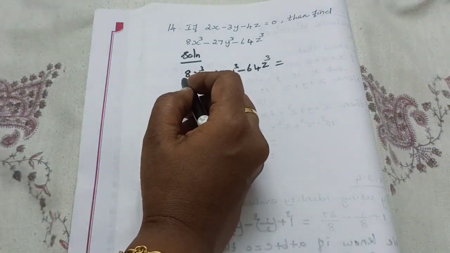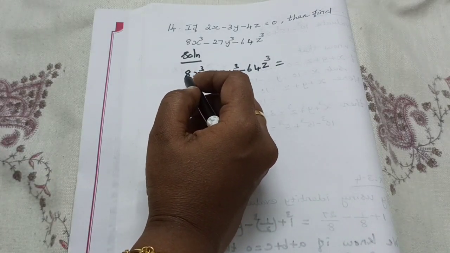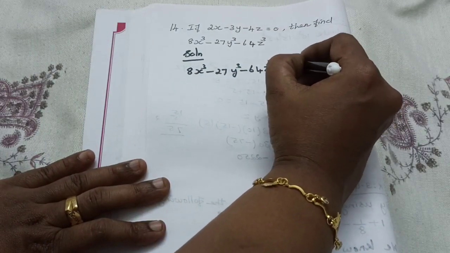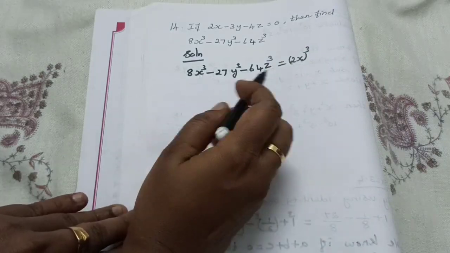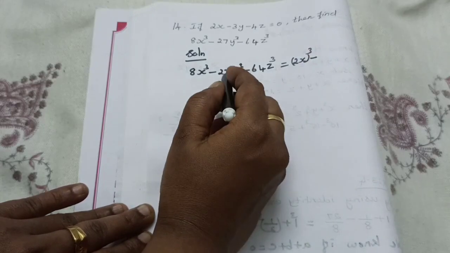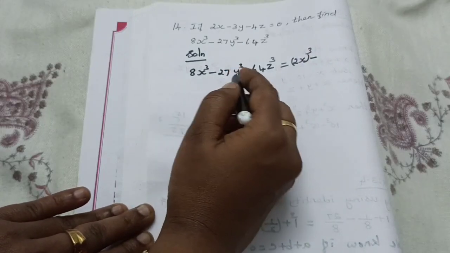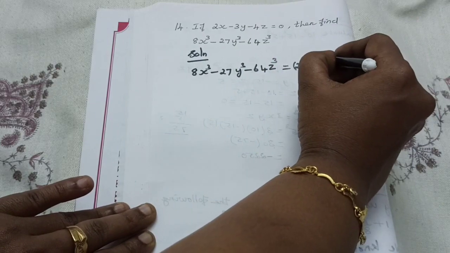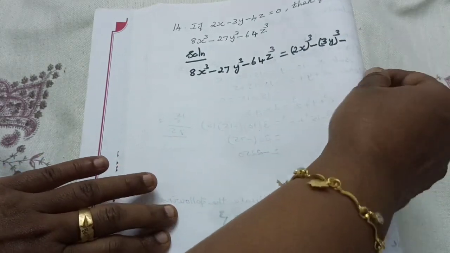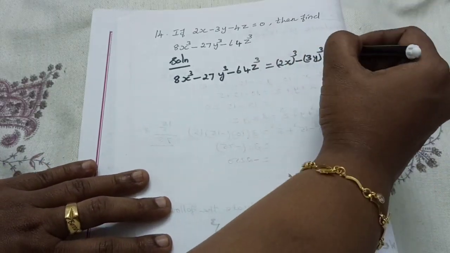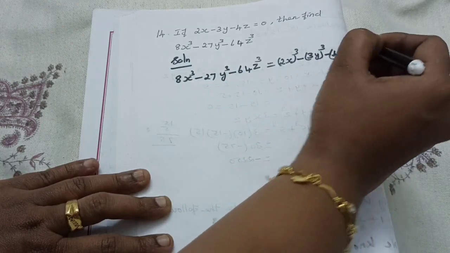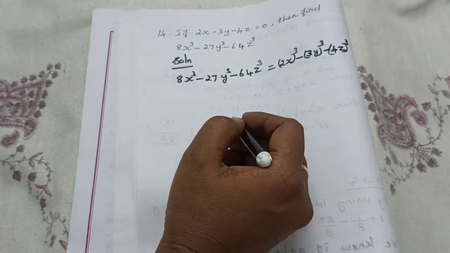Okay. Then 8 we can write as what? 2 cube. Shall we write? Then 2x the whole cube. Shall we write like this? 2x the whole cube. Then minus, that minus you write it. Then this 27 we can write as 3 cube, isn't it? Then 3y the whole cube minus 64 we can write as what? 4 cube, isn't it? 4, here z is there. 4z the whole cube. Okay, 4z the whole cube.